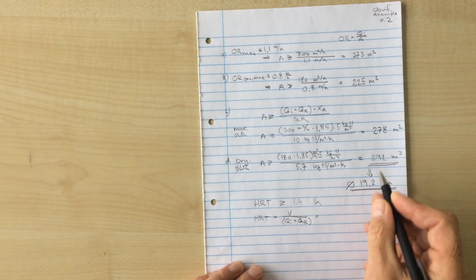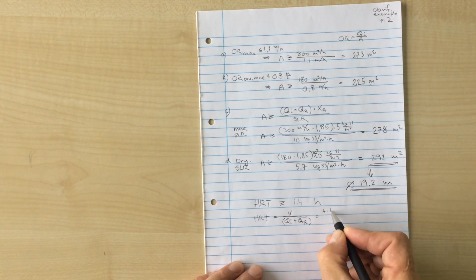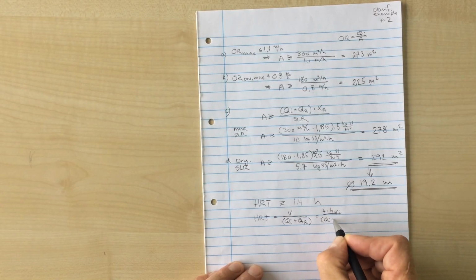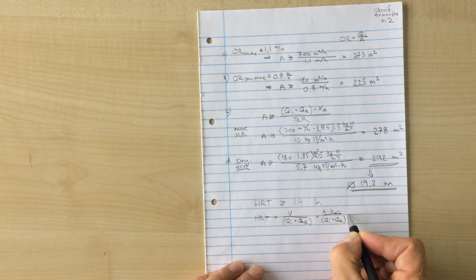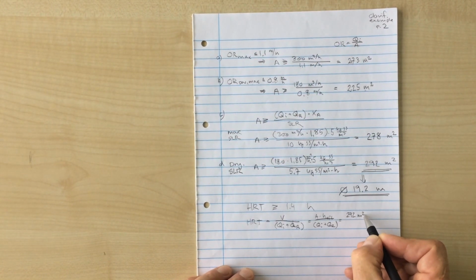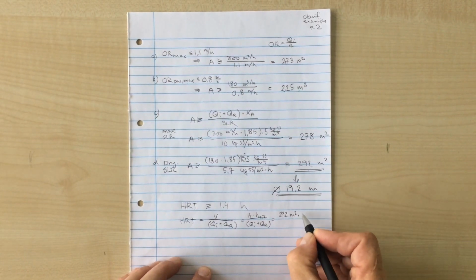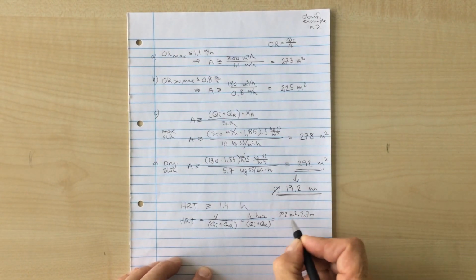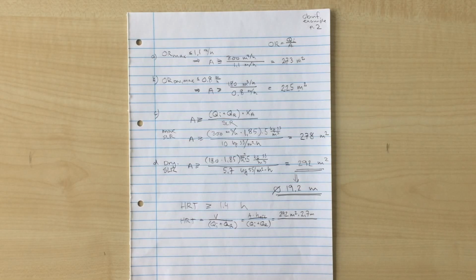The volume will be the area times the effective height, and if I put in numbers here, I have my 292 square meters times 2.7 meters, and this has to be complied with in any situation.